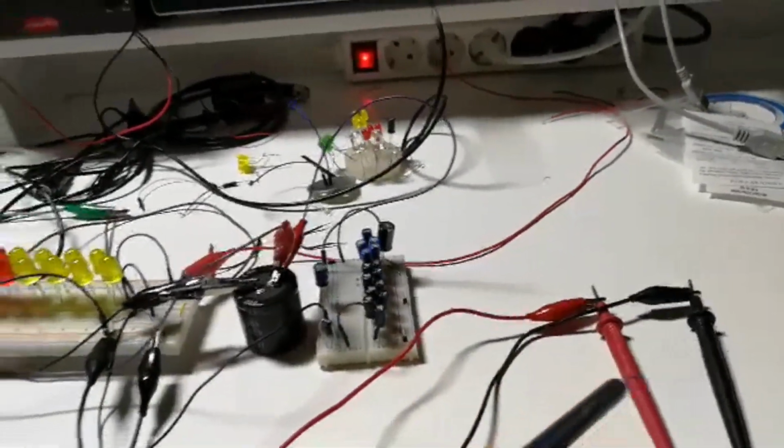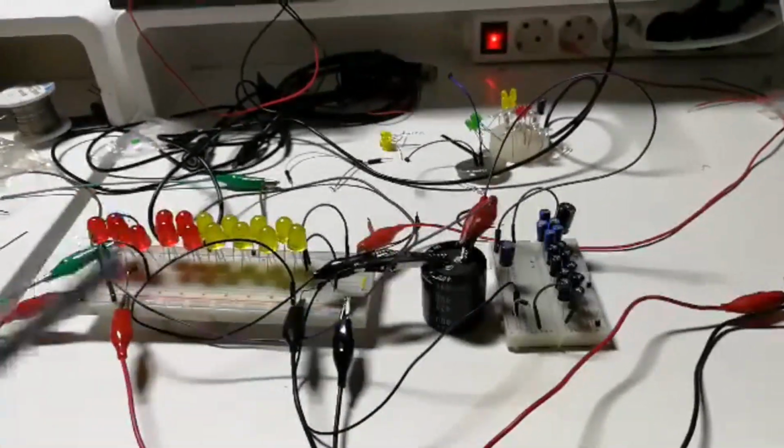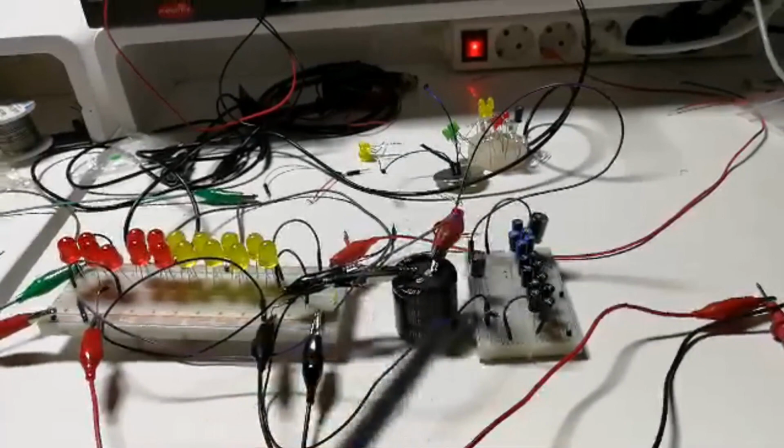That energy that's coming out is going through an AC inverter back into the circuit to make it chargeable. So it just lasts forever.